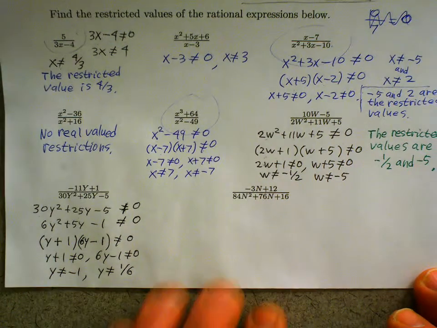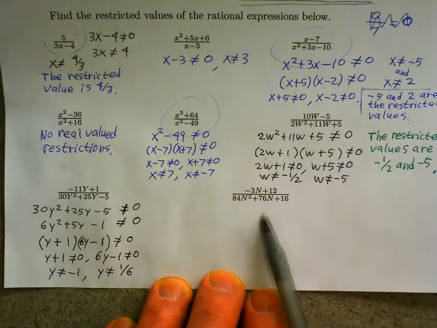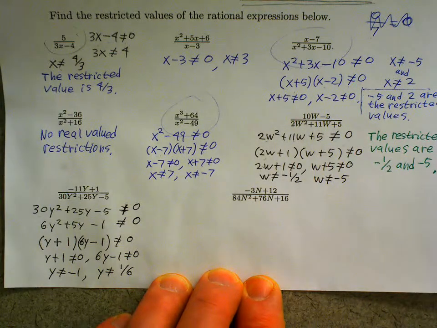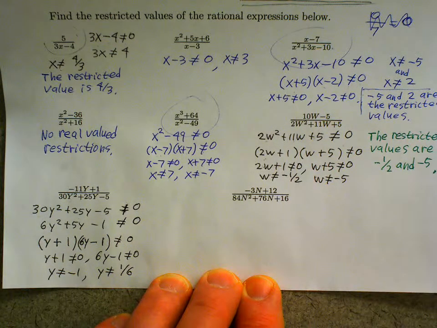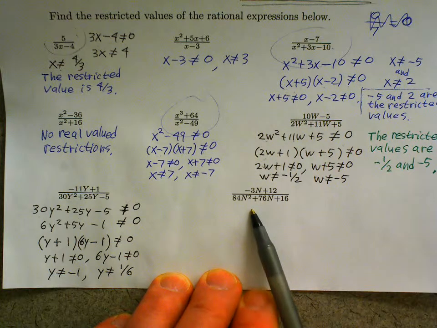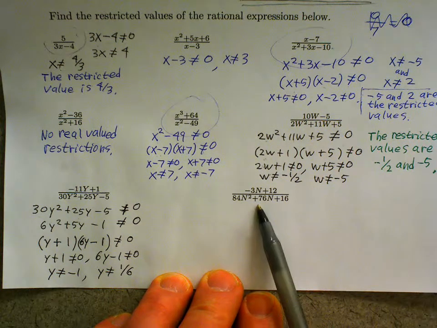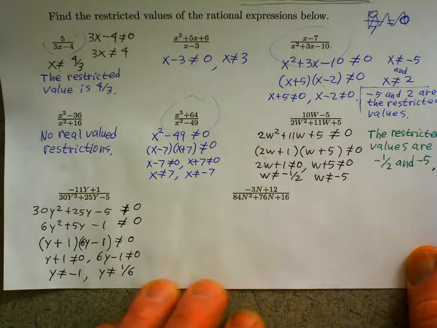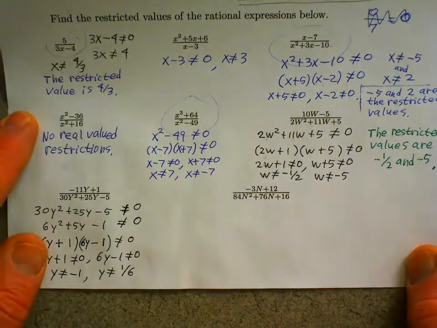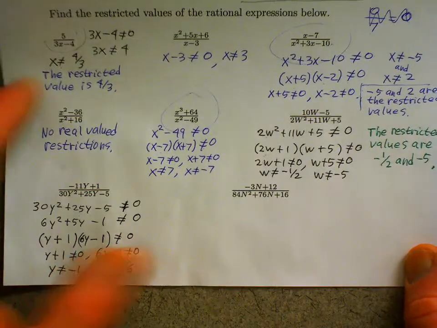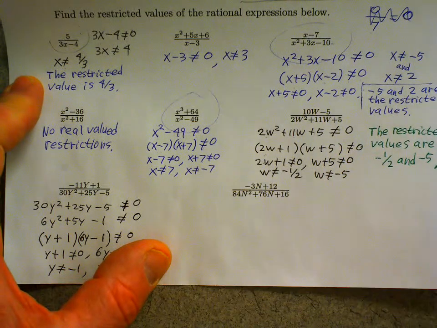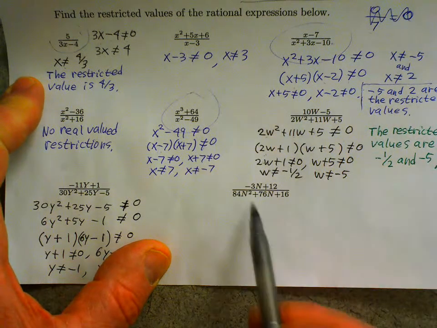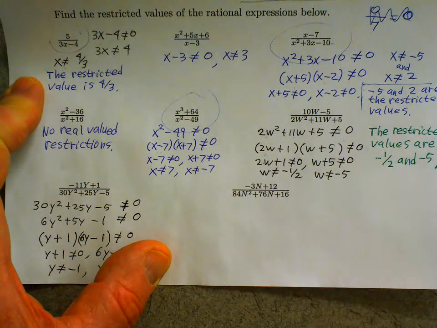Hey, what about the next one? Find the restricted values of negative 3n plus 12 divided by 84n to the second plus 76n plus 16. The restricted values are the n values that make the denominator 0.